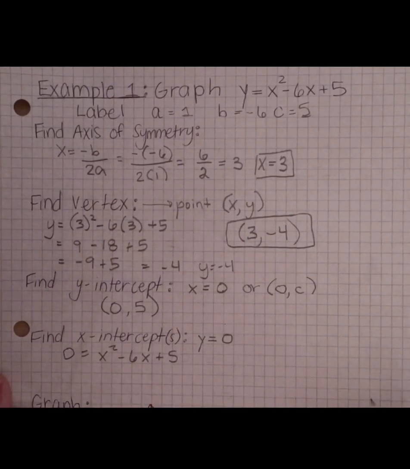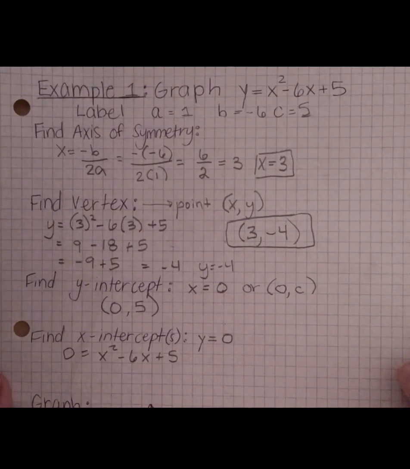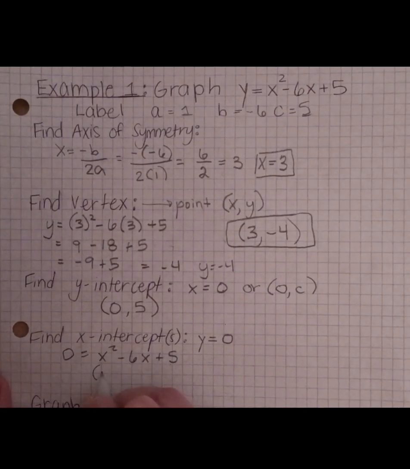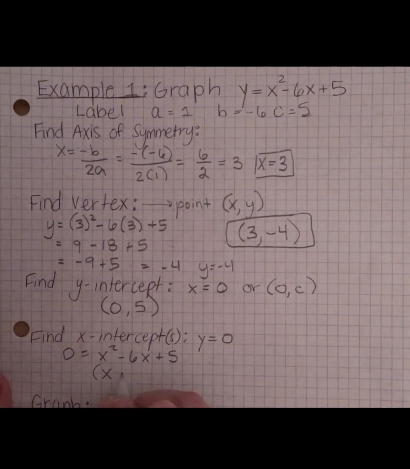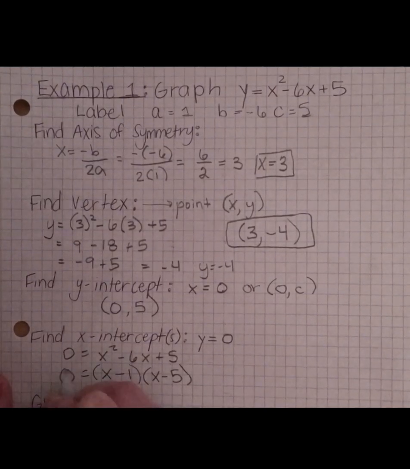Now in order to solve this, we either need to factor, use the quadratic formula, or complete the square. If we look quickly to see can we factor, we notice, yes, we can factor. We can get numbers that multiply to 5 and add to negative 6. So we can write our parentheses. We know that those magic numbers that will multiply to positive 5 and add to negative 6 are going to be negative 1 and negative 5. And remember, this is equal to 0.